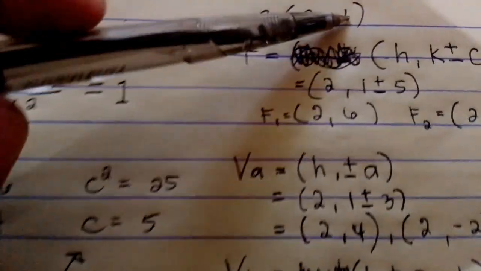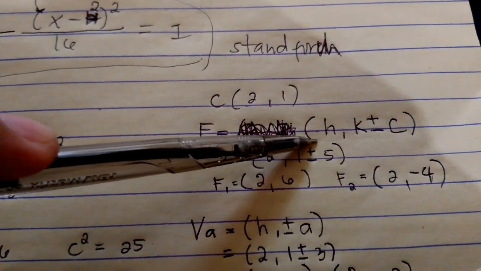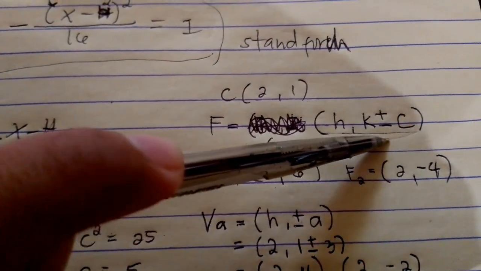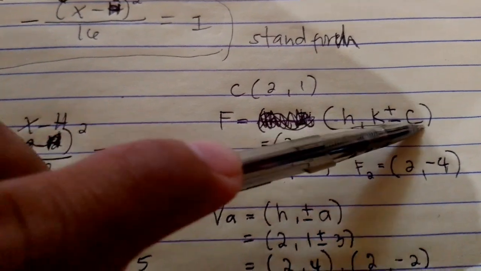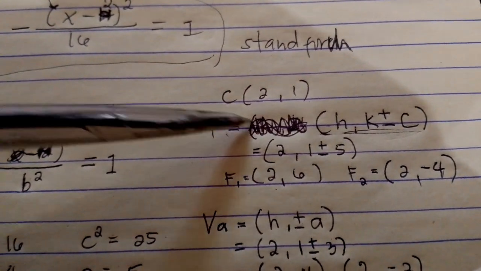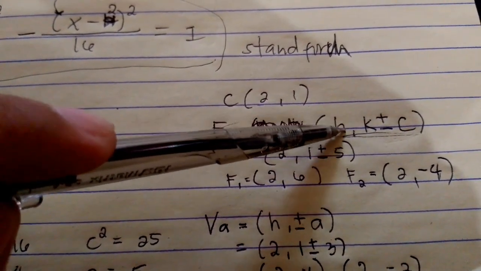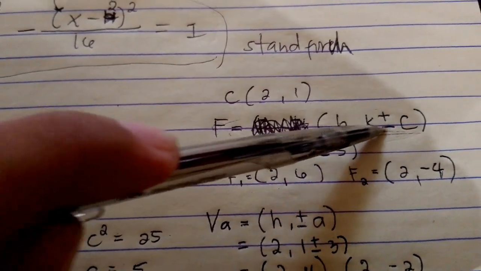I've worked on this formula in the other videos, so I just copy it from the other videos to find the focus. So the focus is (h, k plus or minus c).